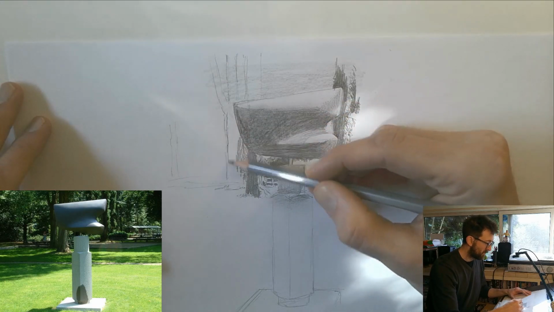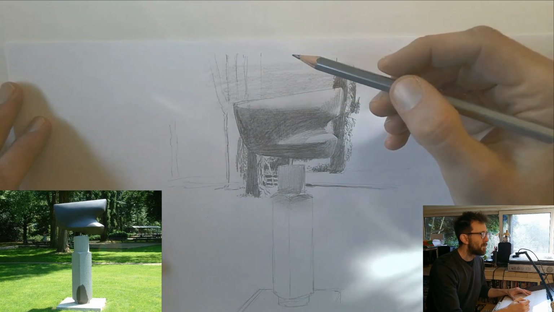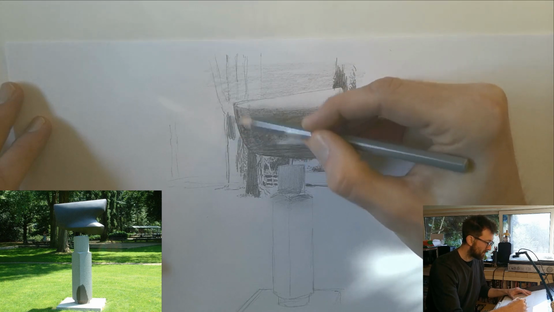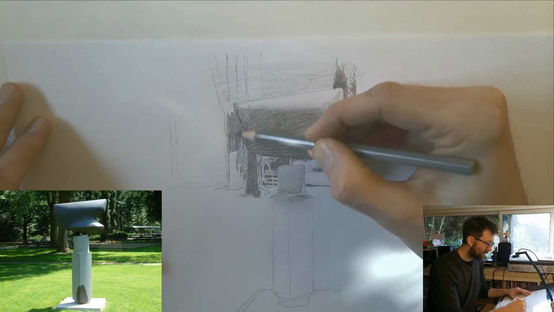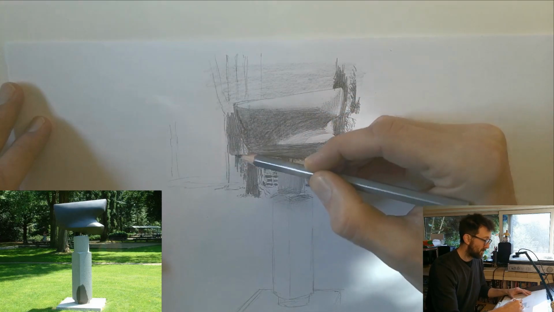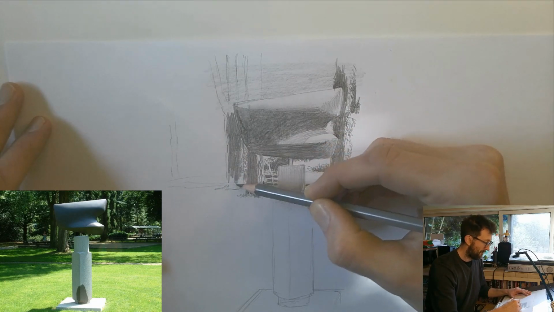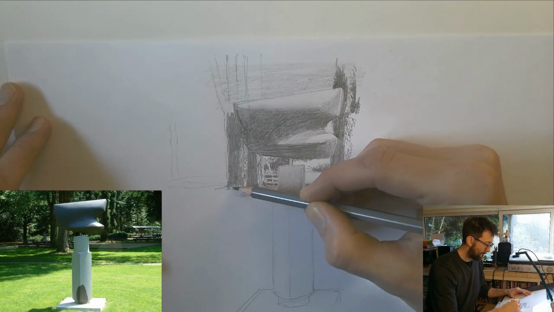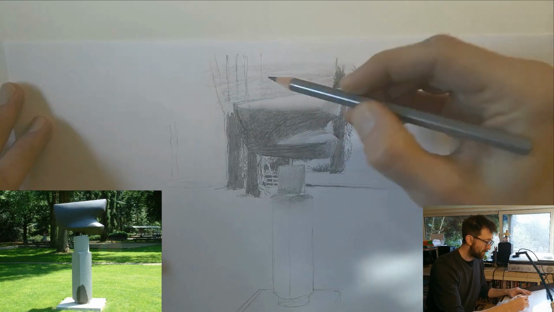Okay, that tree isn't as wide as I first marked it down, but that's okay. Is there much of a value difference between here and here? Not really. It's just HB graphite black in both places, I'm going to call it. So I'll just go scratch this in pretty darkly. And up here too.